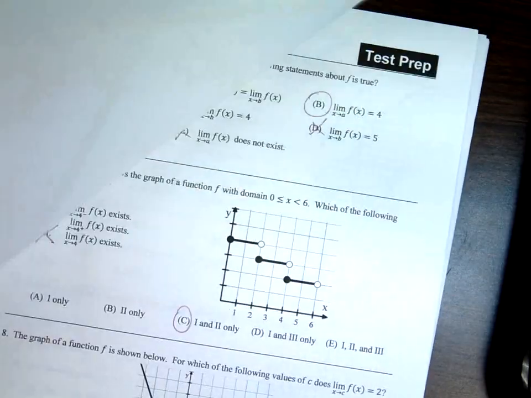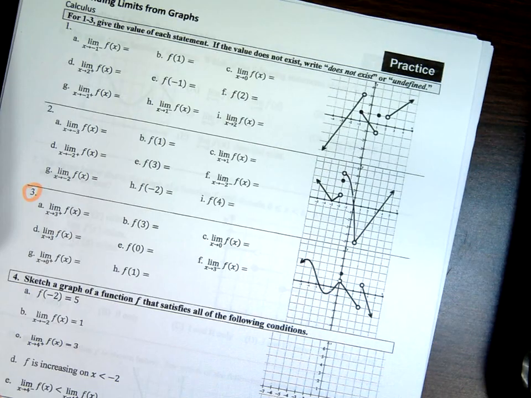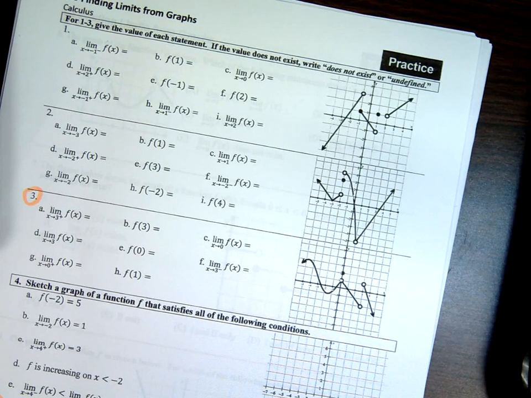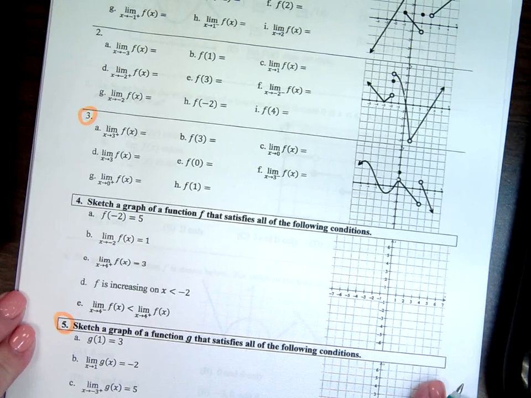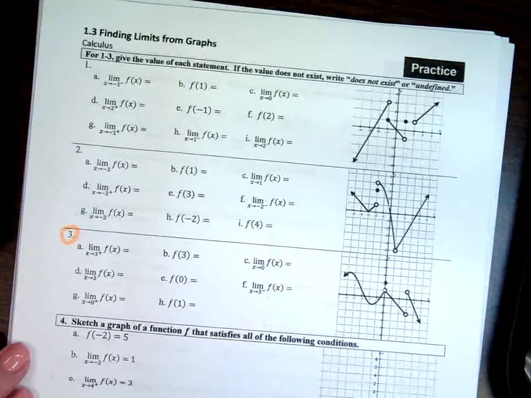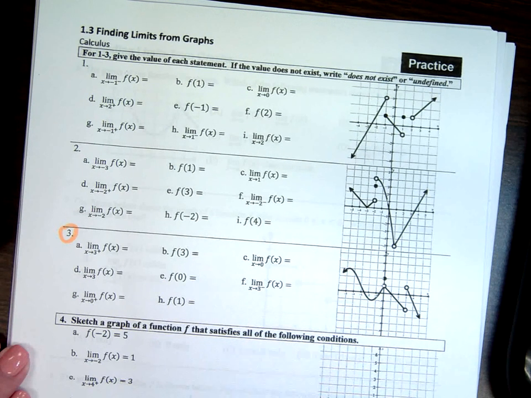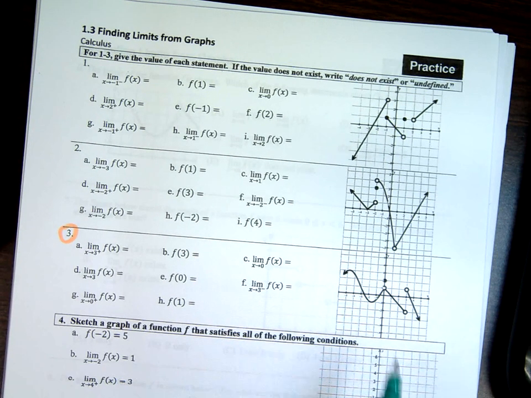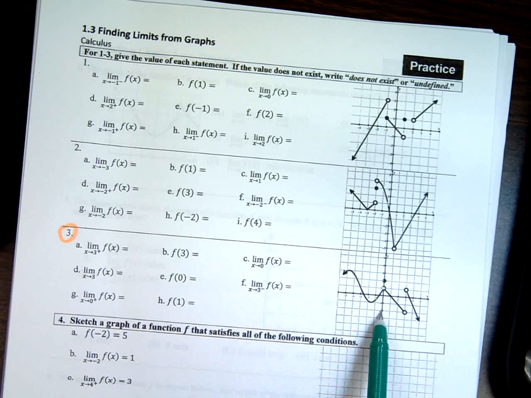All right, then we're going to look at the practice problems. We're going to do some of these together. Let me grab mine. So if you get to the practice problems for this, the ones that I want to do, I'm going to start with number 3. So practice problem number 3 is this graph right here. In fact, I'm going to give you a minute to answer that because I think you know how to do that. So practice number 3, see if you can get that one.